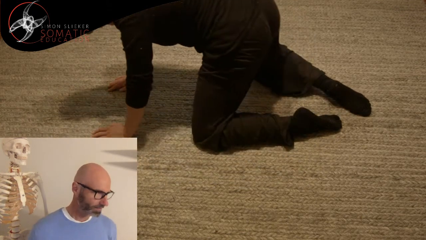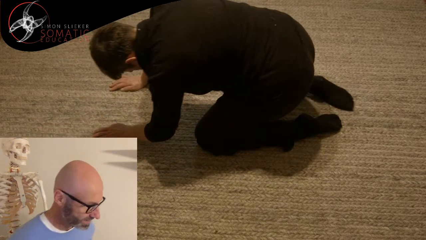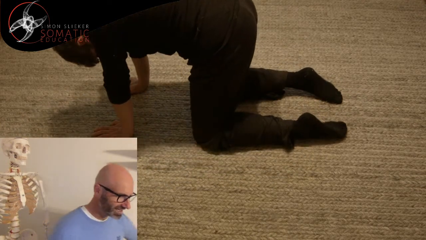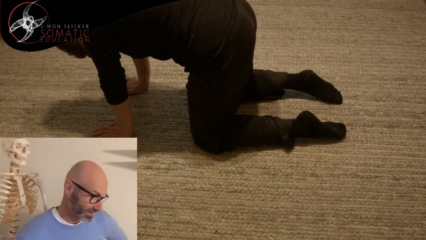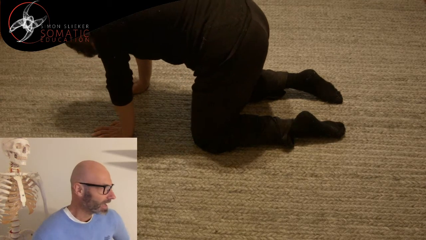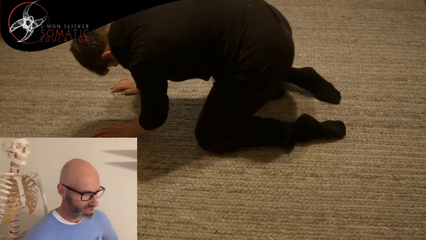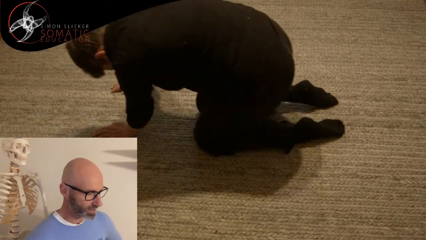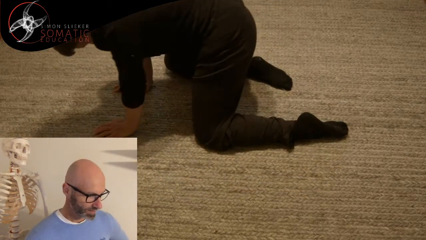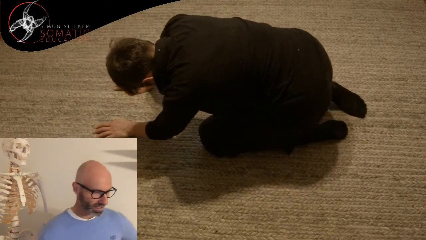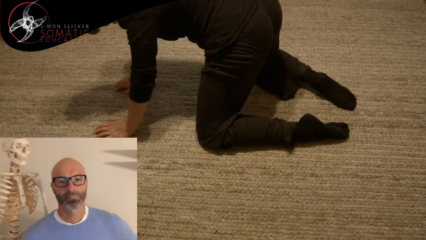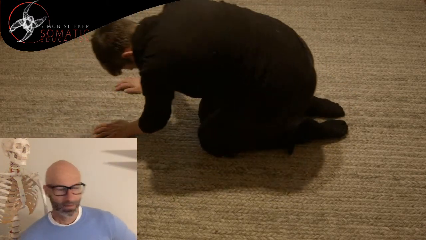So you're really exploring this, your femur, the head of your femur in your hip joint, in your hip socket. Now, how do you do that? How do you make the accommodations in your torso, in your rib cage, to be able to do this? You need a flexible rib cage. Okay, reverse it.